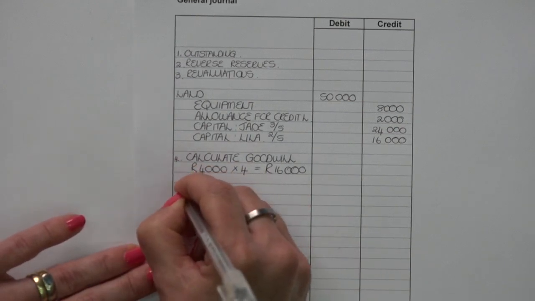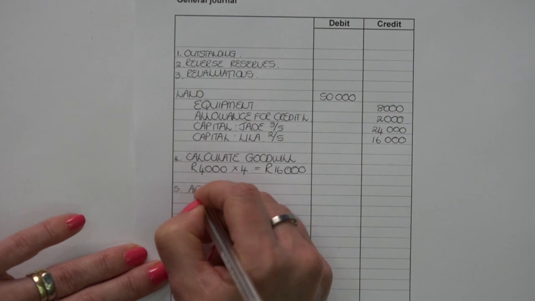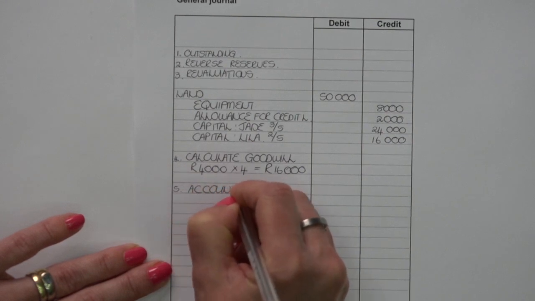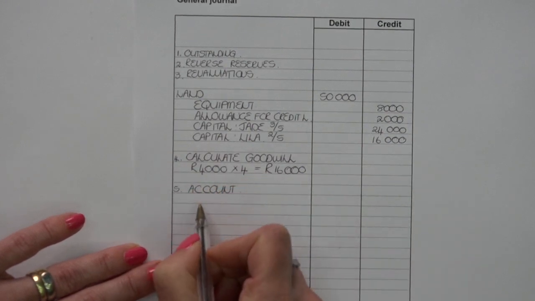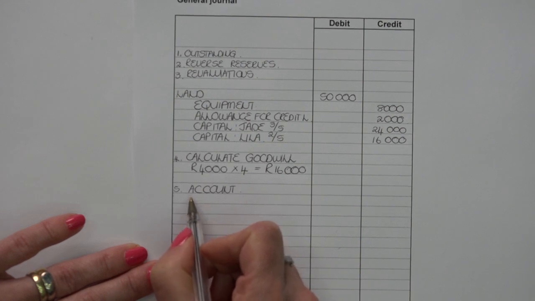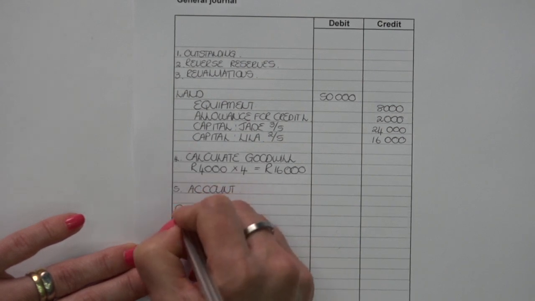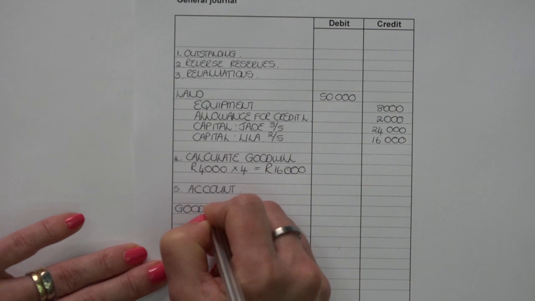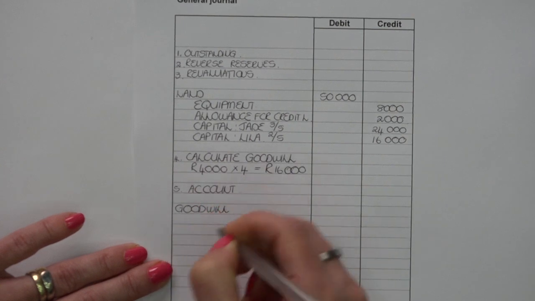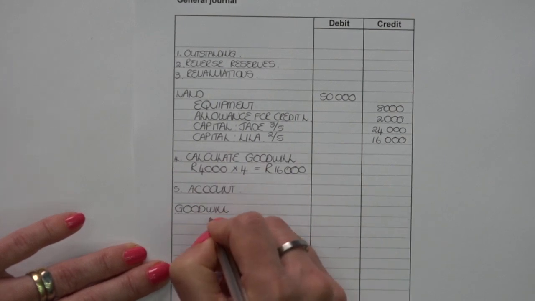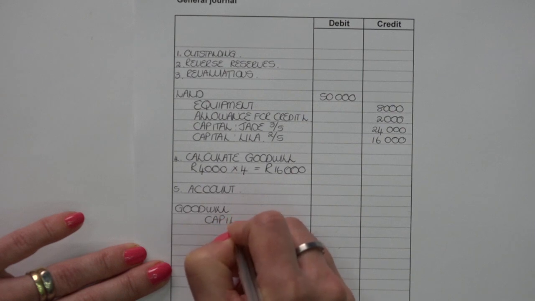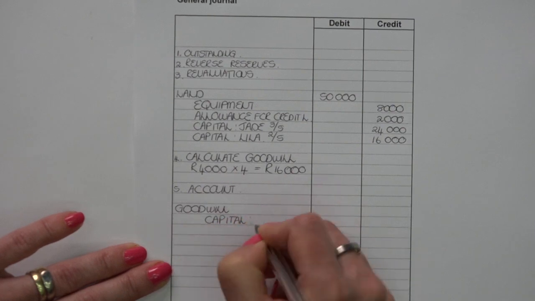In number 5, we have to now account for the goodwill. And the accounting for goodwill will increase my assets on the debit side. So I'm going to debit my goodwill account, and I'm going to credit once again the capital accounts of the old partners in the old profit sharing ratio.